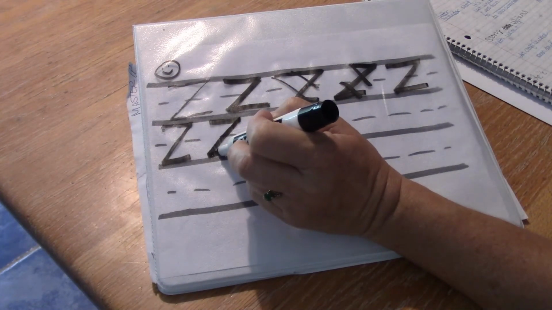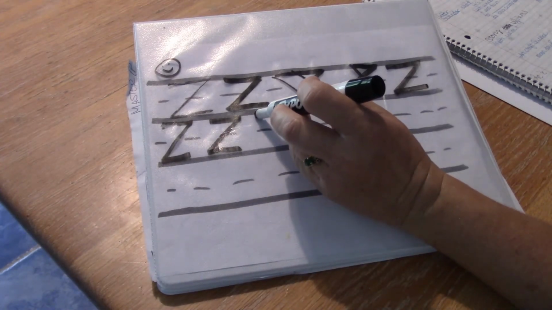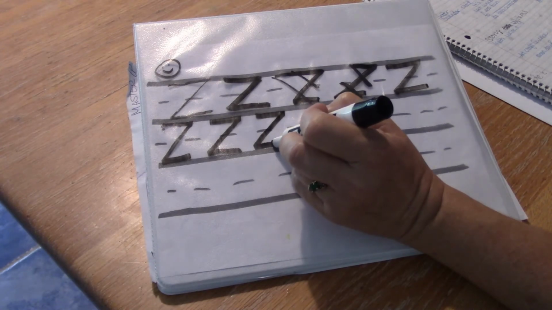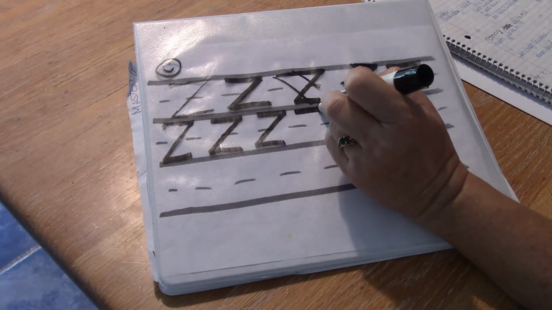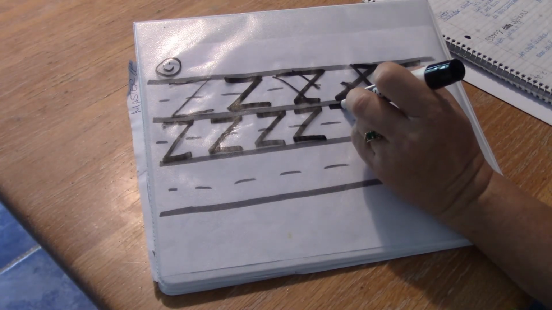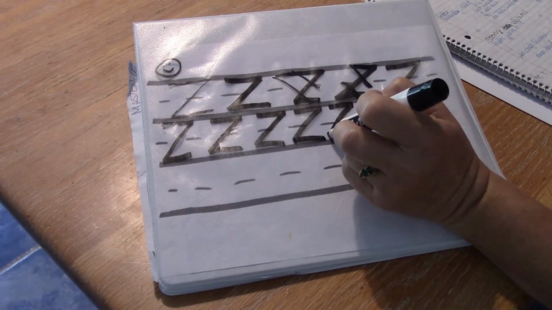Diagonal, and then another straight line. Straight line, diagonal, straight line. Straight line, diagonal, straight line.